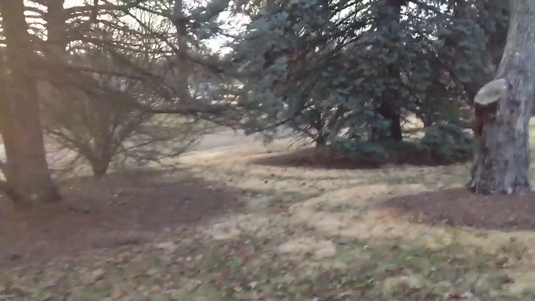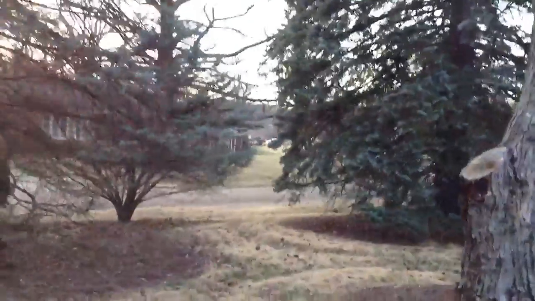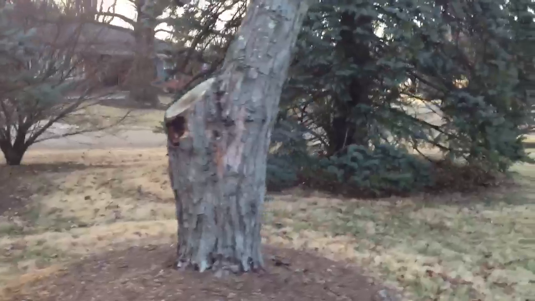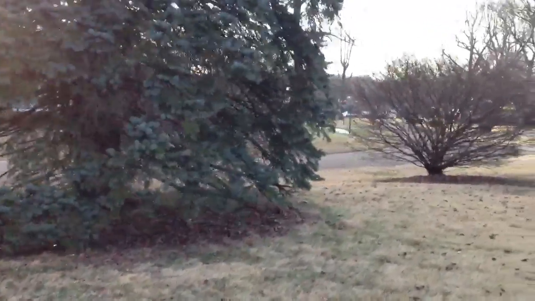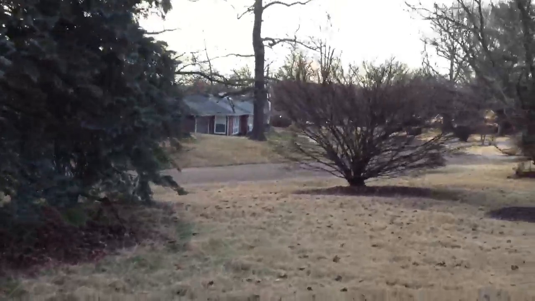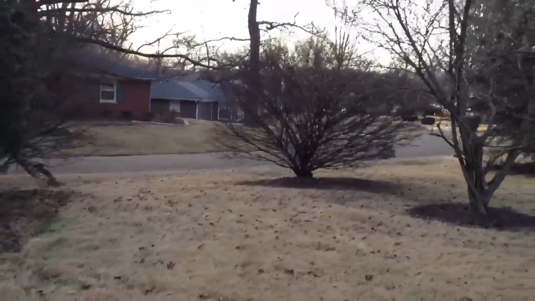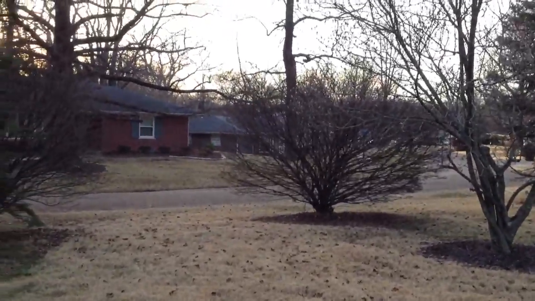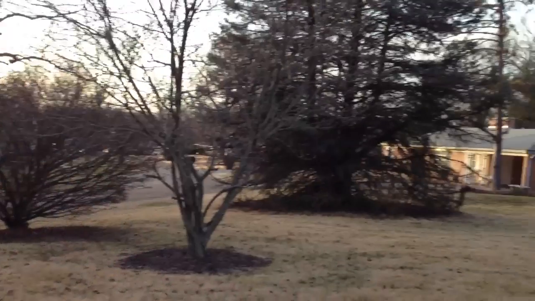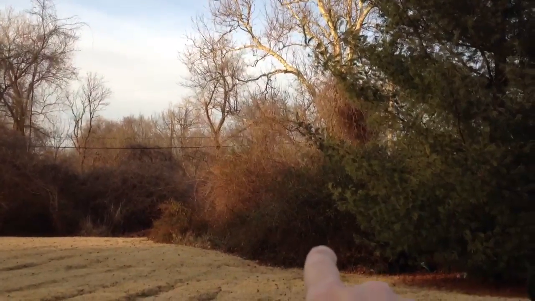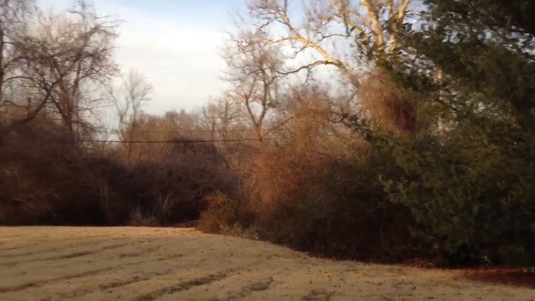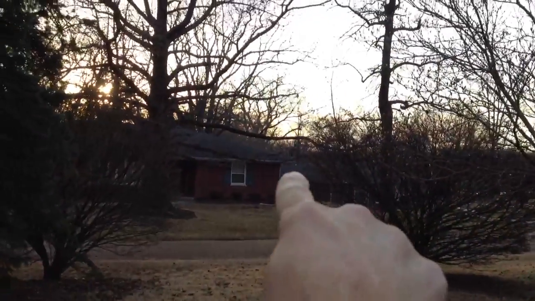There's my street, and my street pretty much faces due west. So there's a big curve on my street right there, and my street goes straight down there. So there's west. So that means that north is that way. North is that way. West is that way.